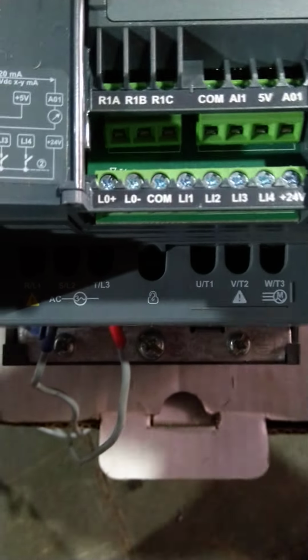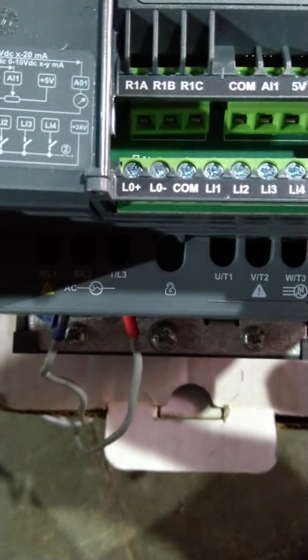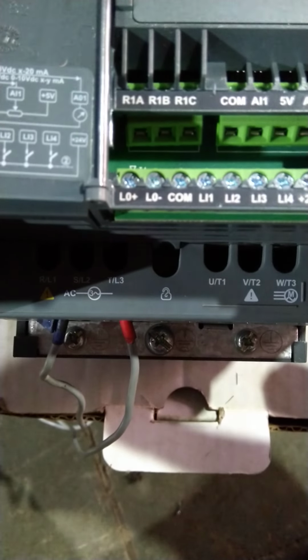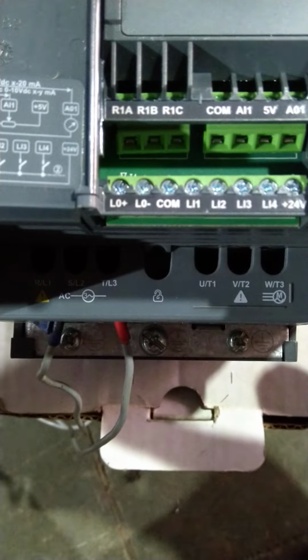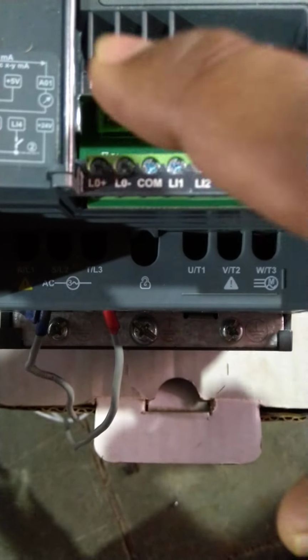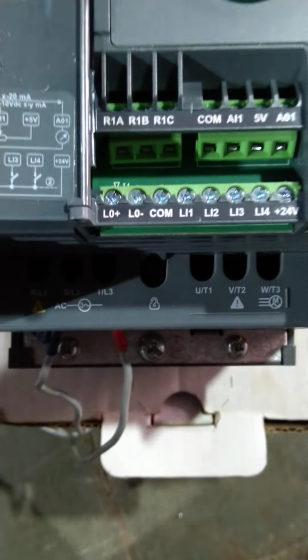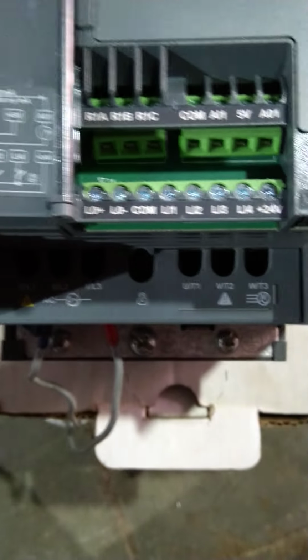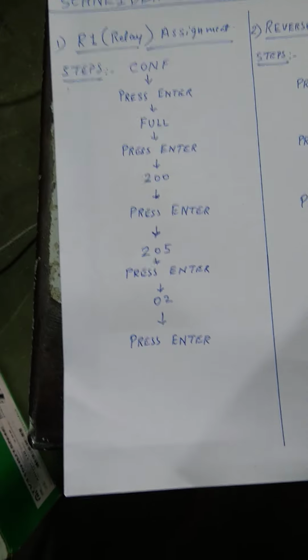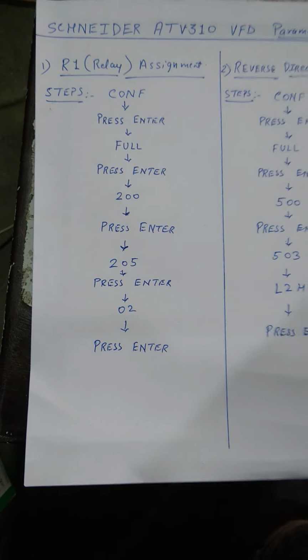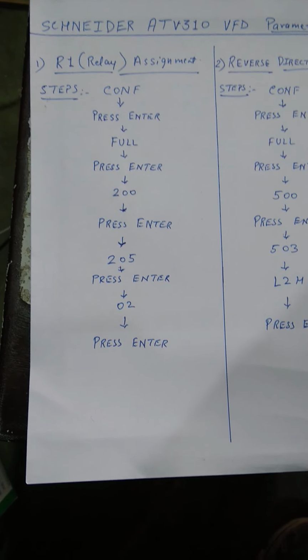So first, we are going to assign the R1 assignment, this R1 relay. I have made a parameter list, I can show you. R1 assignment. What are the steps?